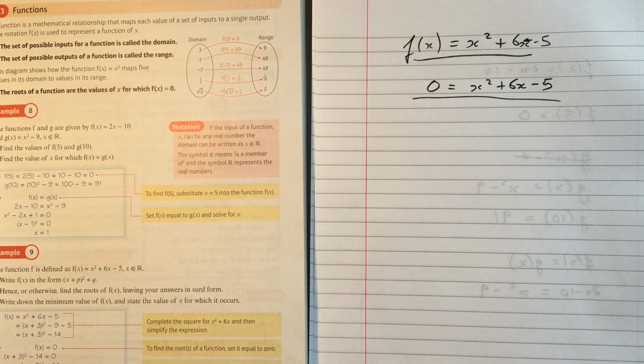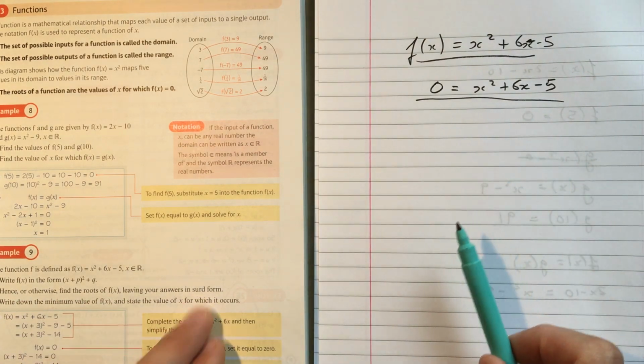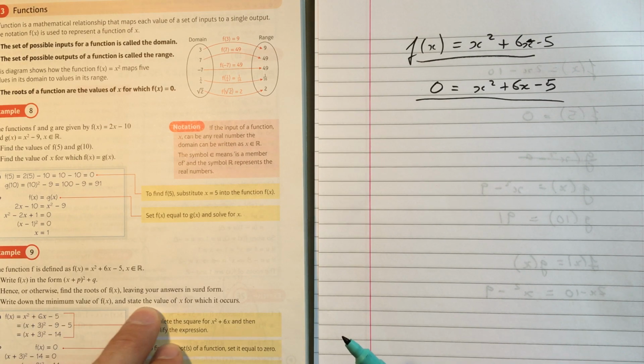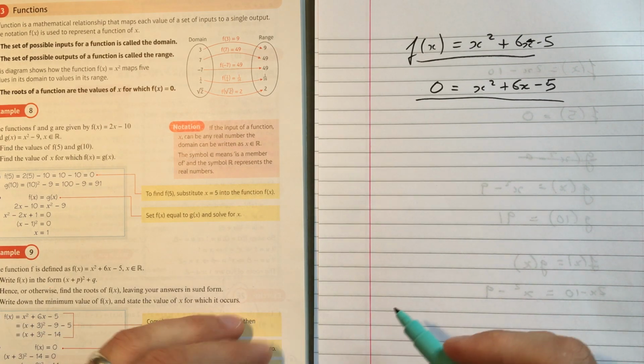So find the roots of f of x. So that just says solve that equation. Leave your answers in surd form. We should be used to doing that by now. Write down the minimum value of f of x and state the value of x which occurs. Right, so writing down the minimum value of f of x.